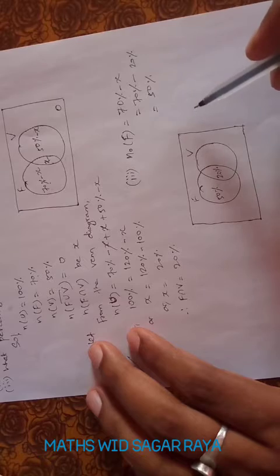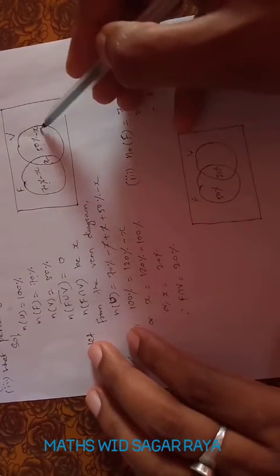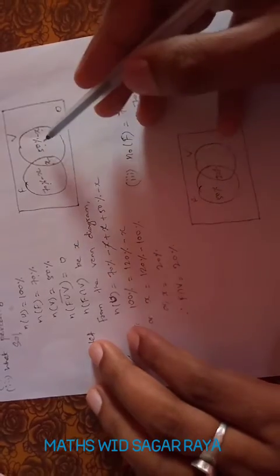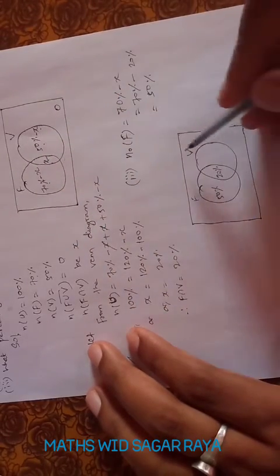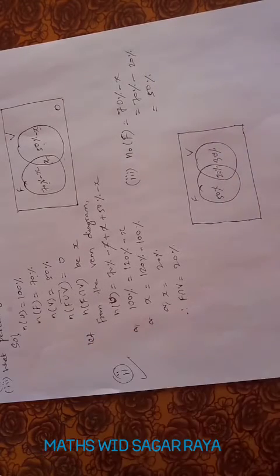And then this whole portion is 50% minus x, so 50% minus 20% is 30%. So we just completed this question.